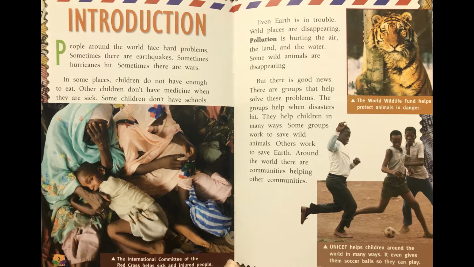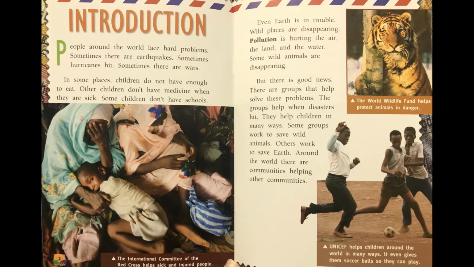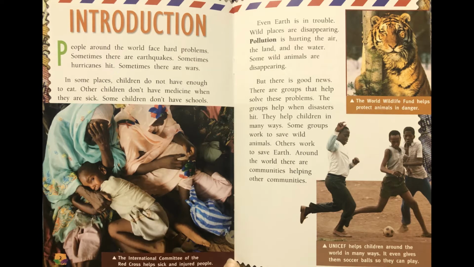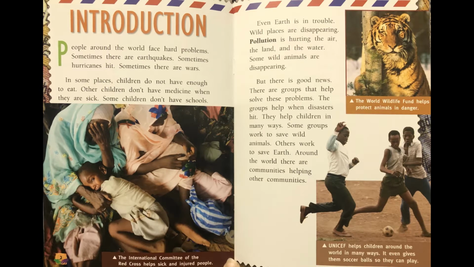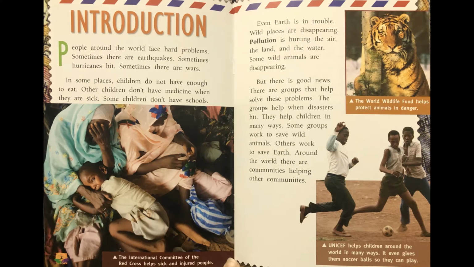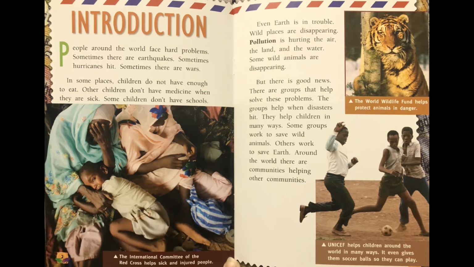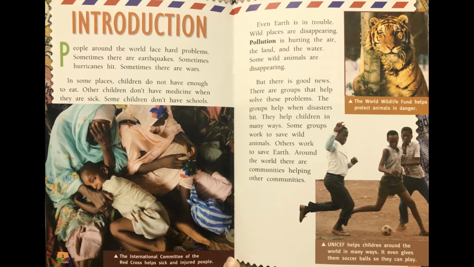But there is good news. There are groups that help solve these problems. The groups help when disasters hit. They help children in many ways. Some groups work to save wild animals. Others work to save Earth. Around the world, there are communities helping other communities.